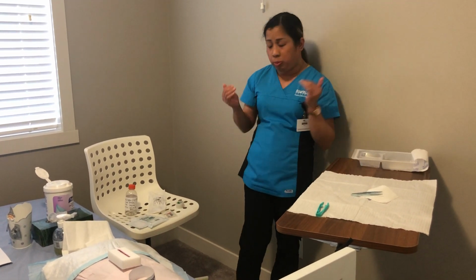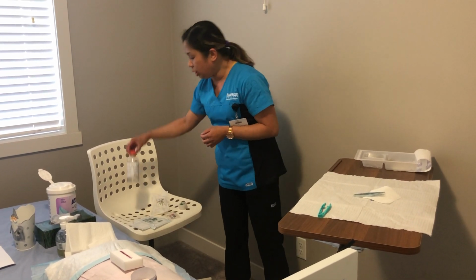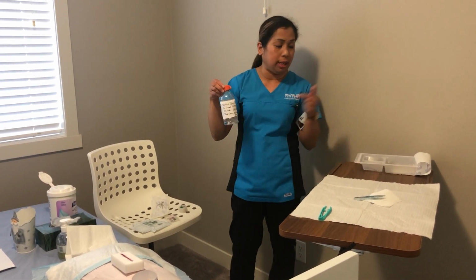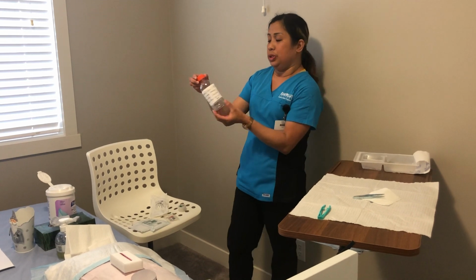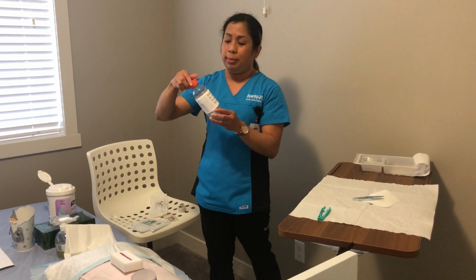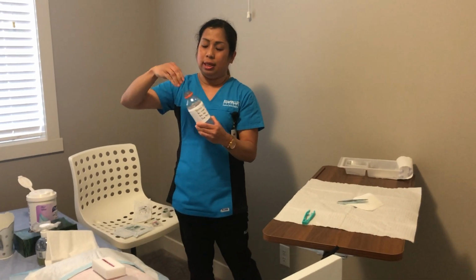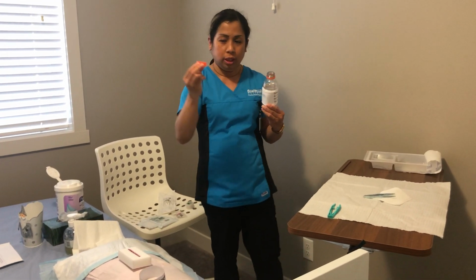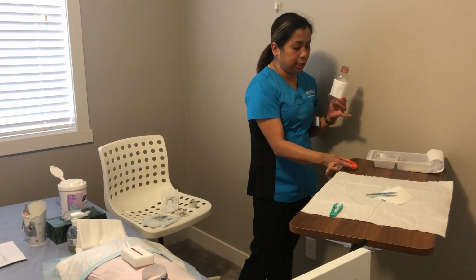Now next I'm gonna pour the normal saline into the sterile tray. So 0.9 sodium chloride. Since this is open, I'm gonna open this one, and the cap should be facing upward. So put it like this.